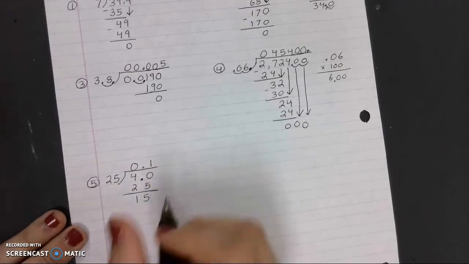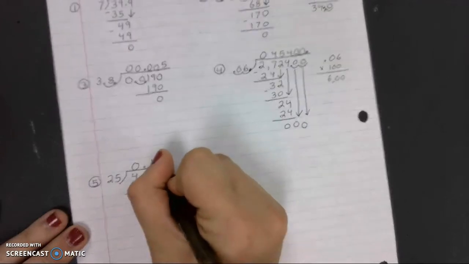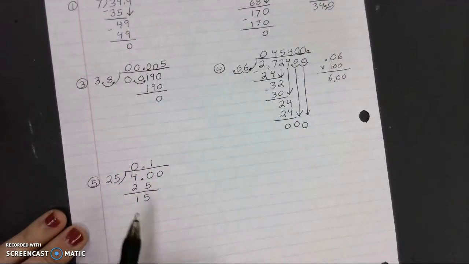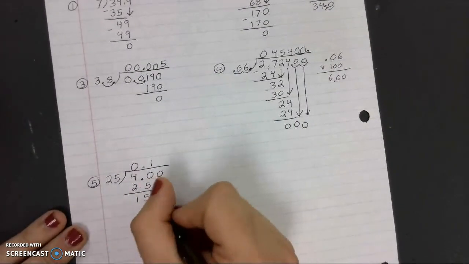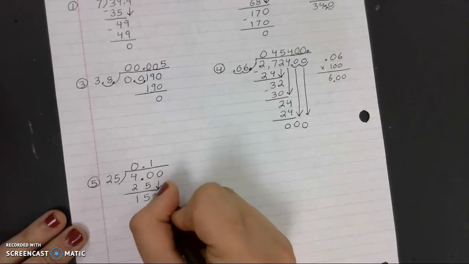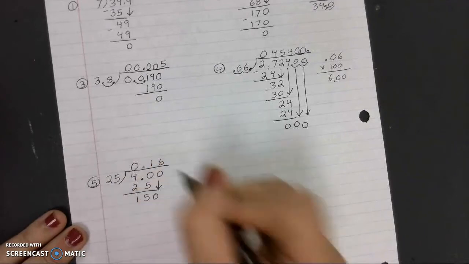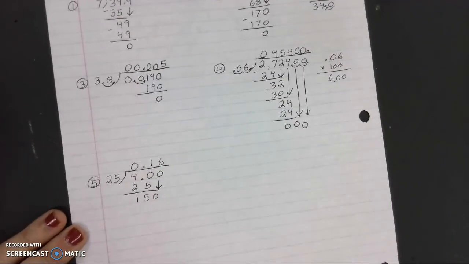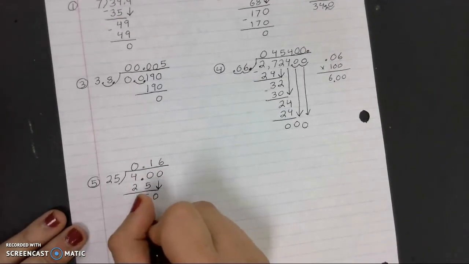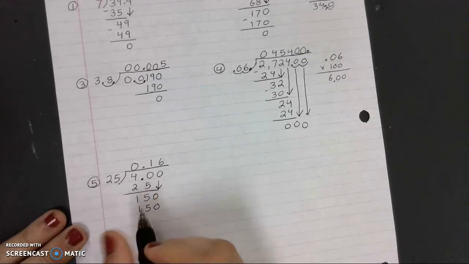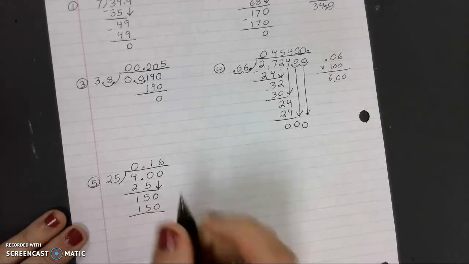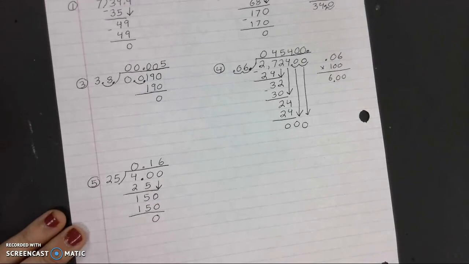I still have that remainder, so I need to add another 0. And I start my steps again. So bring down that 0. 25 can go into 150 6 times. Ready to multiply, so 25 times 6 is 150. When we subtract, we get 0, so our answer is 1600.